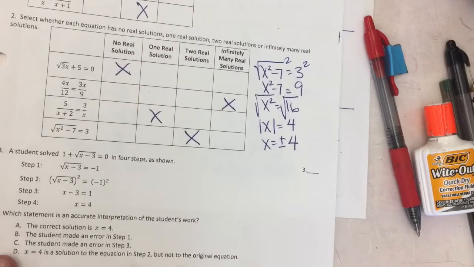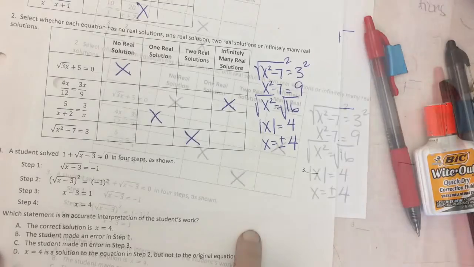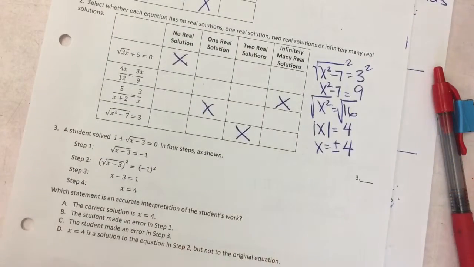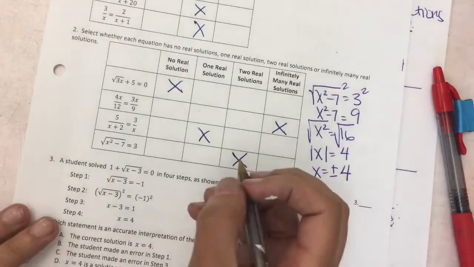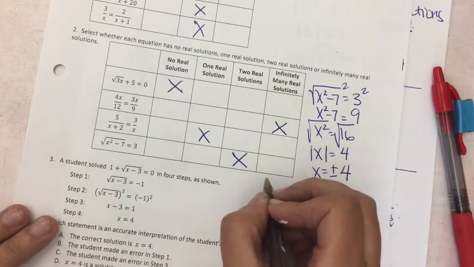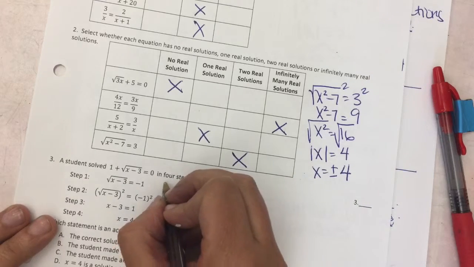Okay, next one, the student solves this equation and it wants to know which statement is an accurate interpretation of the student's work. Interpretation means as I'm analyzing the work, what's true about it. So when I look here, I can see that the student subtracted 1 on both sides.